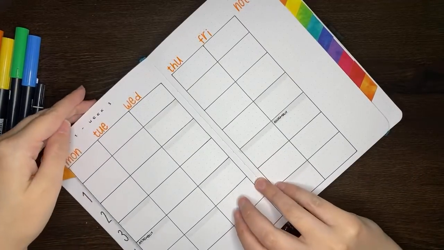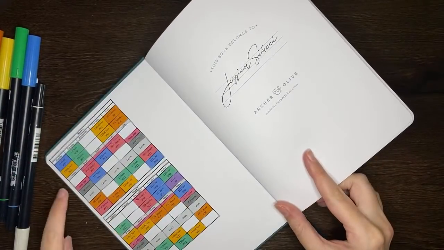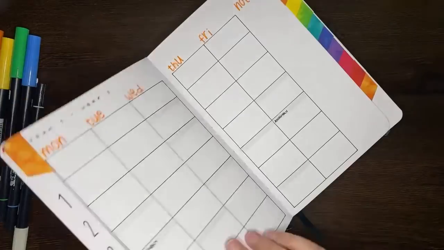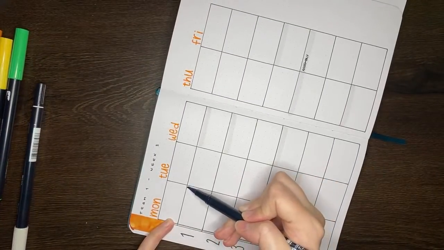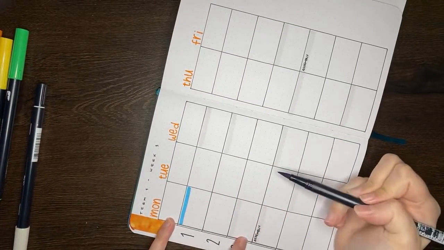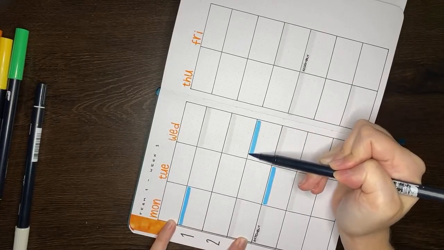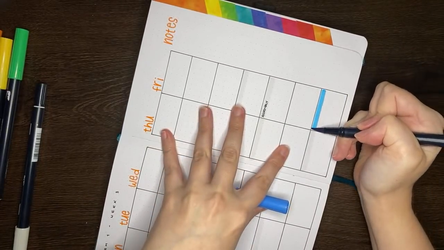Now we're on to actual colors. So, blue, chemistry, we've got 1, 4, 3, and then 6. Great.